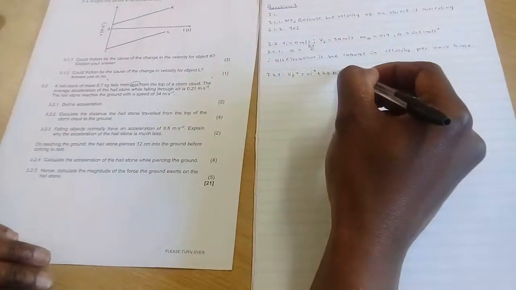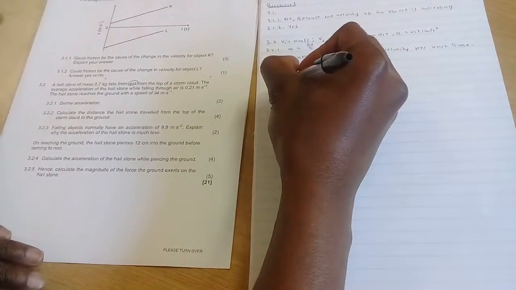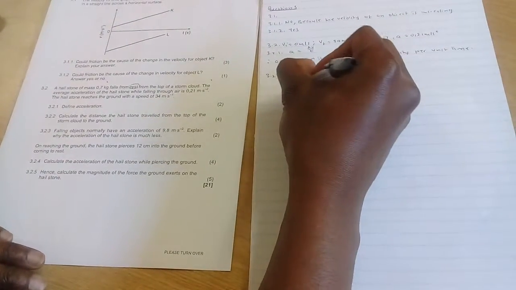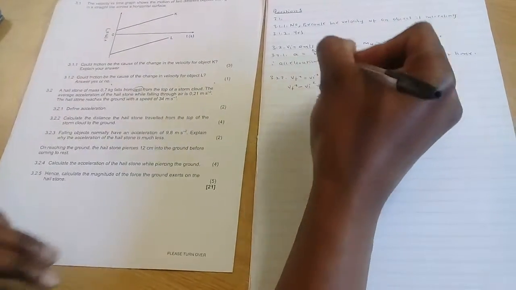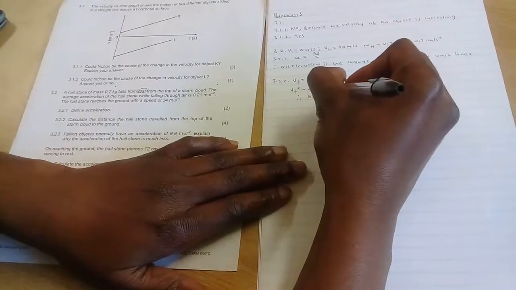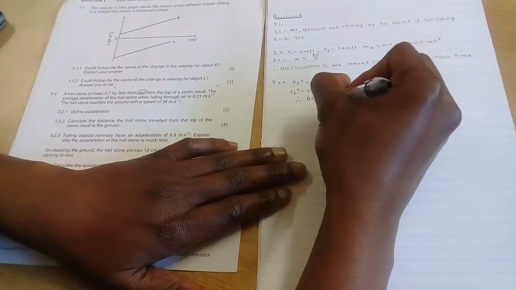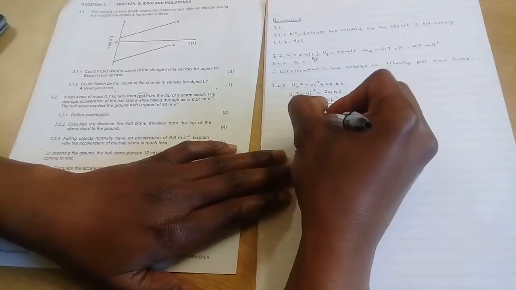So we need to make this the subject of the formula. We transpose the vi squared, so vf squared minus vi squared is equal to 2a change in s. Therefore our change in displacement is going to be vf squared minus vi squared over twice the acceleration.